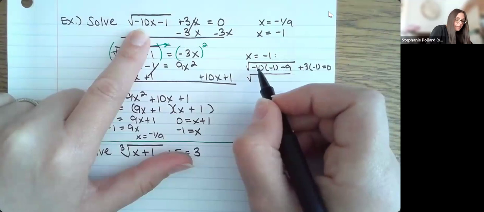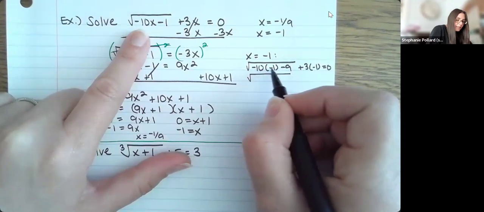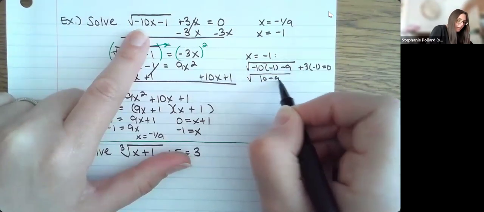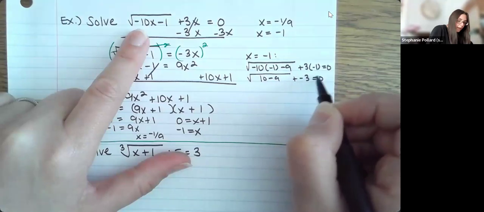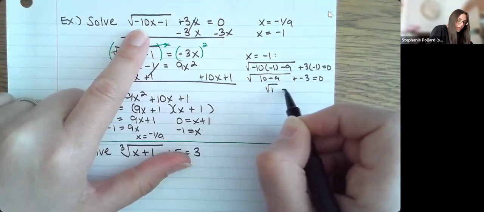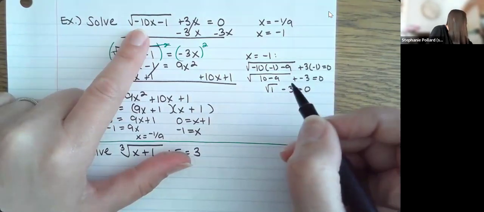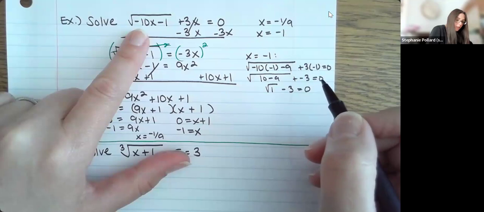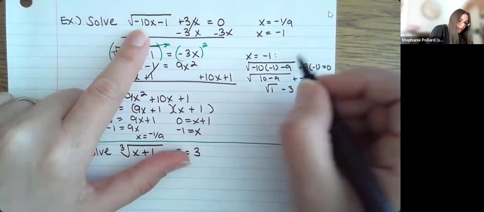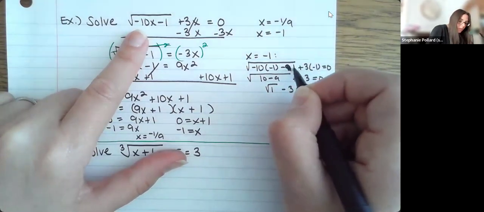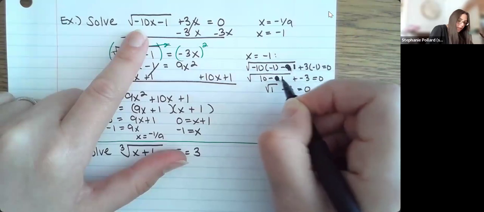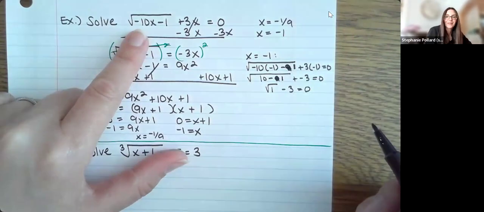Well, -10 times -1 is 10. 10 minus 9 is going to be 1. So I have the square root of 1 minus 3 here. Is that equal to 0? Let's see here. Oh, I have a mistake. I apologize. Let's fix that. There should be a 1 there. I was doing the math in my head and I wrote down the wrong number.